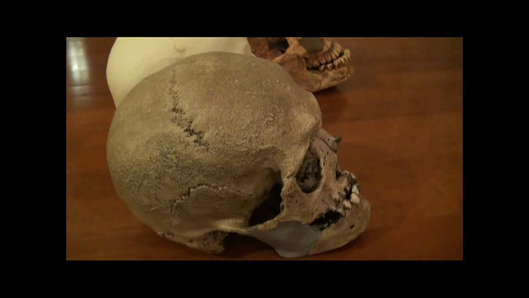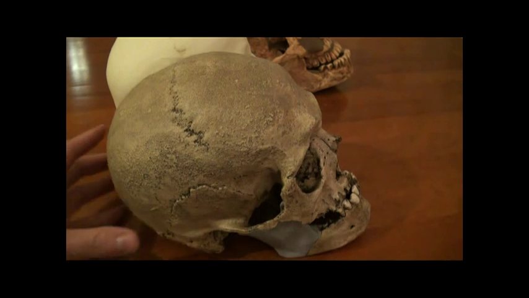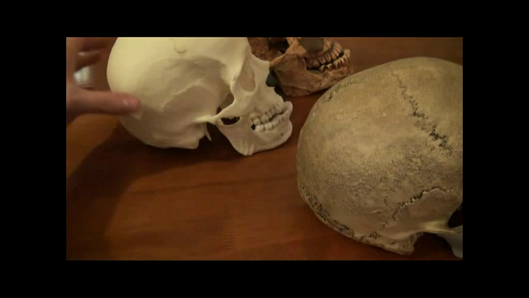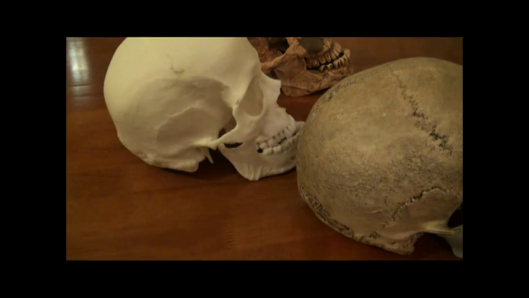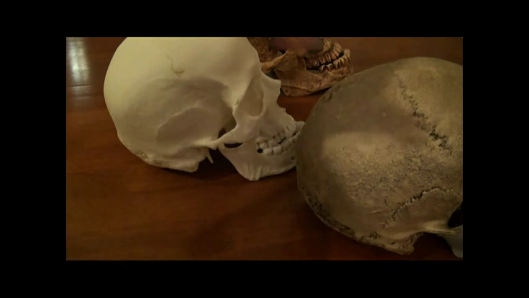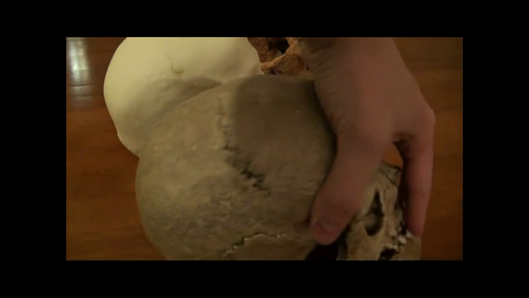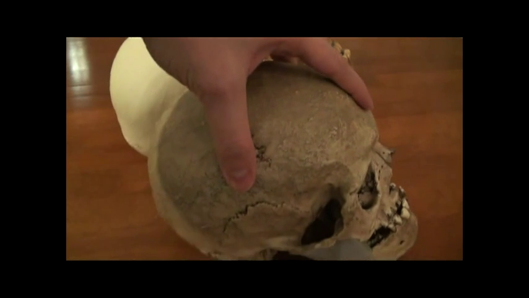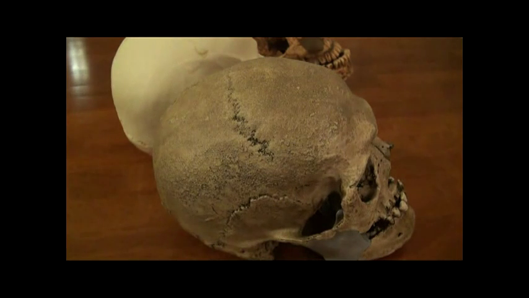So again, it should be fairly obvious when I move this forwards, move this up, that the modern human cranial capacity is smaller than the Cro-Magnon specimen.